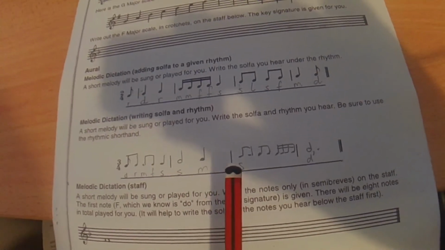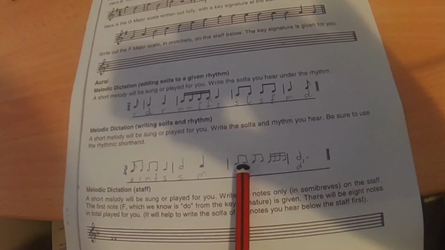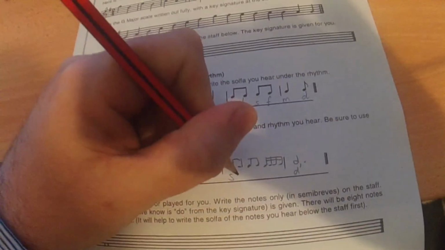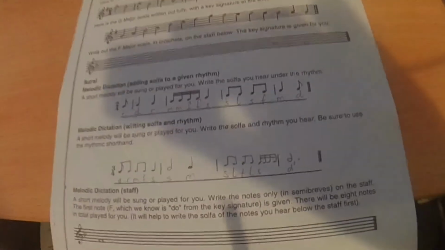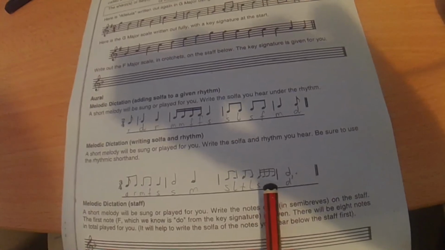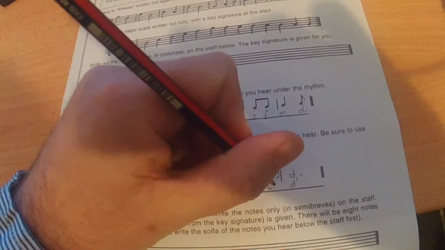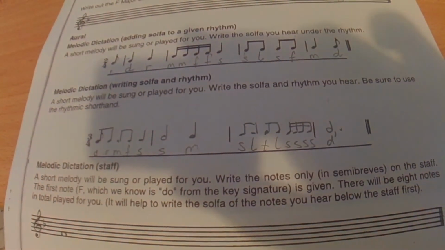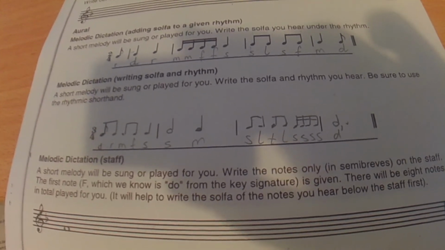So, mi, then up and down, so, la, ti, la, so. How many so's in a row? So, so, so, so, do. And there is our question. I'll give you a few moments to write that down. If you've got your answer incorrect, please make corrections now.